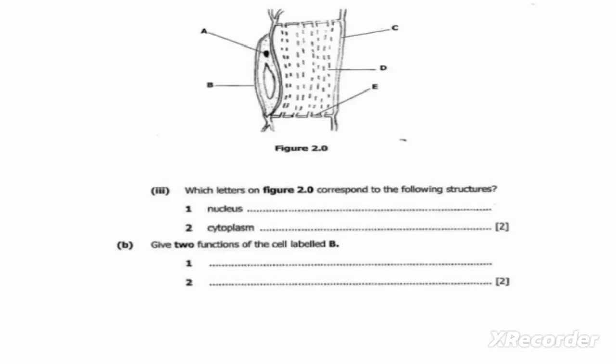We shift to the next question, which is question A, Roman numeral 3. Which letters on figure 2.0 correspond to the following structures? Number 1, nucleus. Number 2, cytoplasm. So the one that is showing cytoplasm is A. I mean nucleus is A. And the one that is showing cytoplasm is D.